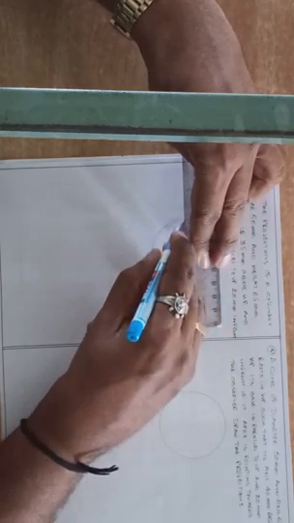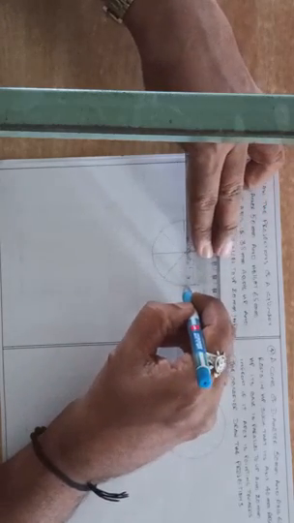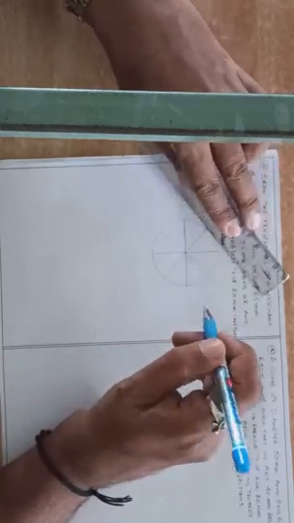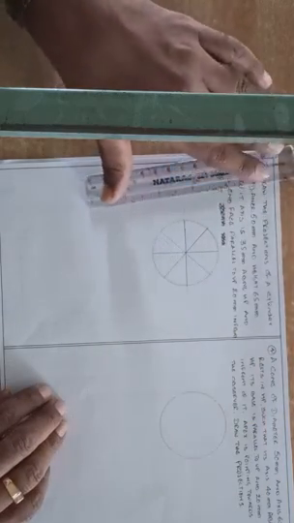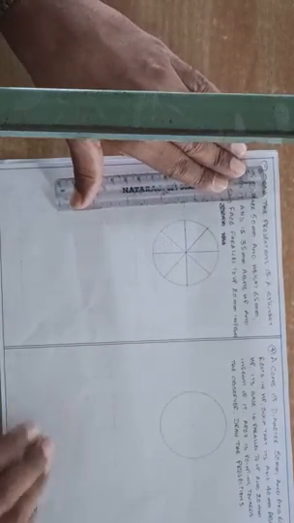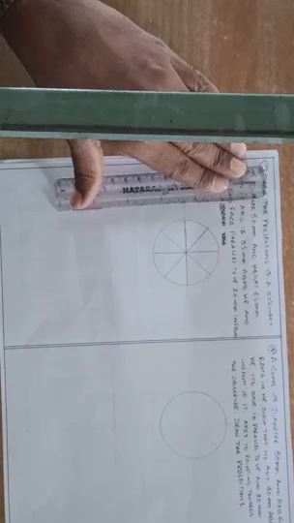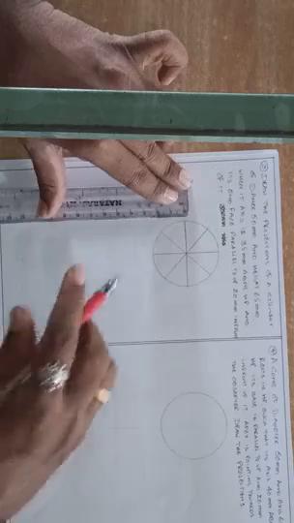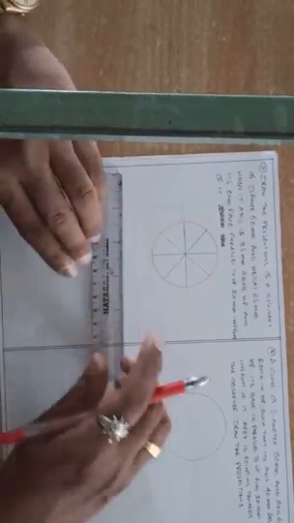All thin lines. Okay. But here now you have to draw the reference line x dash y dash, which is at a distance of 35 mm from the center. 35 mm from the center. So now from here at a distance of 35 mm, get the point and draw the xy line.